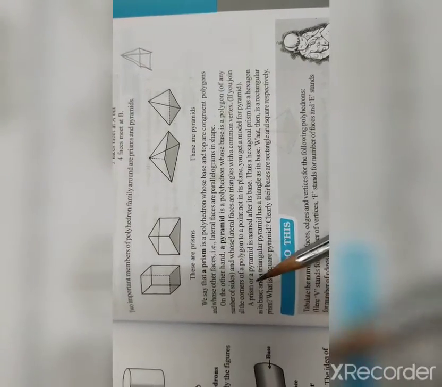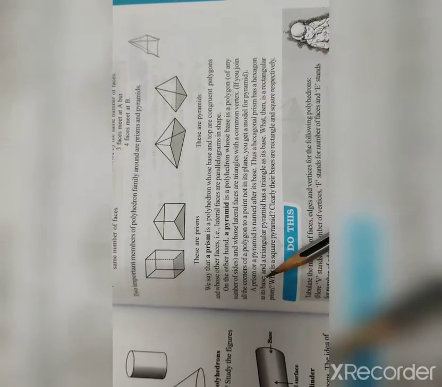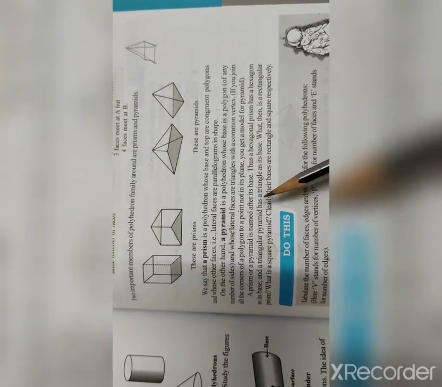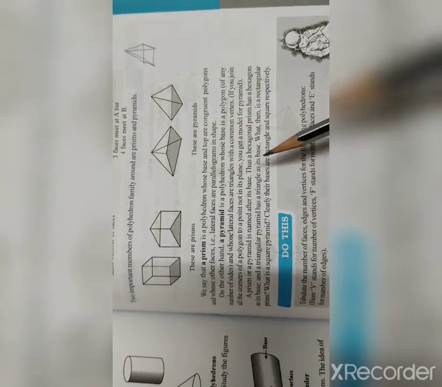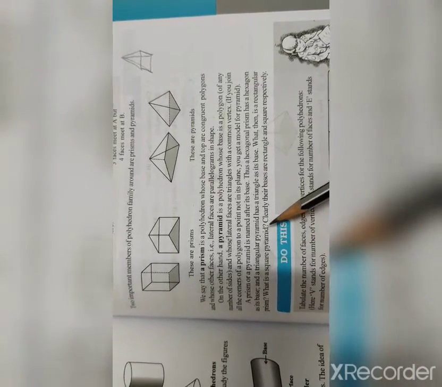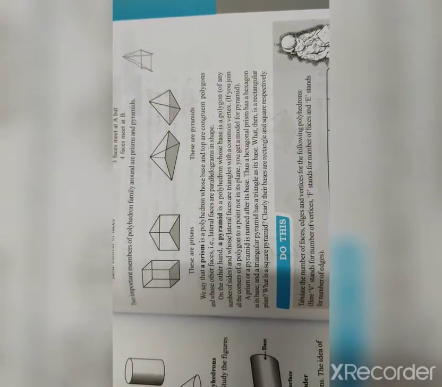Now a prism or a pyramid is named after its base. Thus a hexagonal prism has a hexagon as its base and a triangular pyramid has a triangle as its base. What then is a rectangular prism? What is a square pyramid? Clearly their bases are rectangle and square respectively.